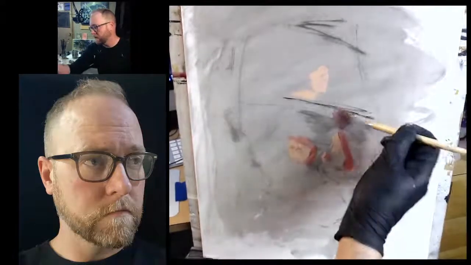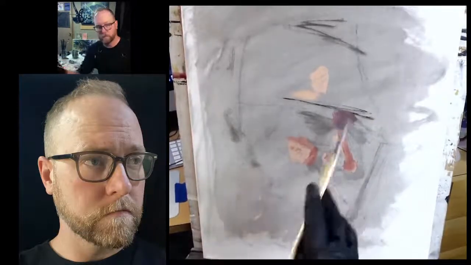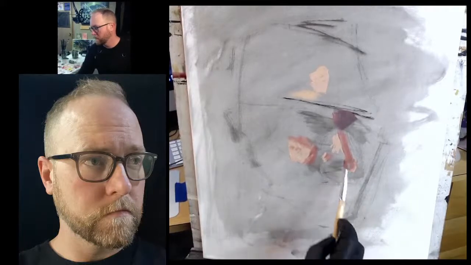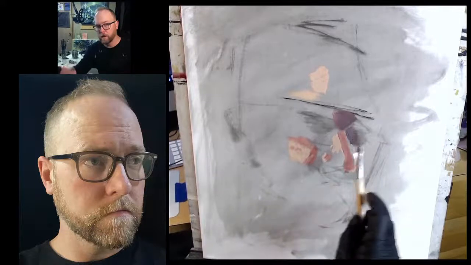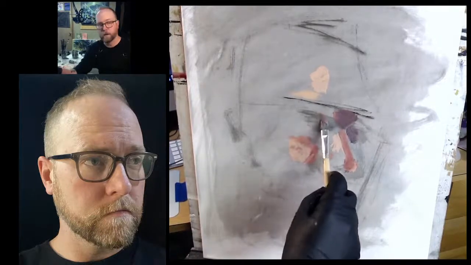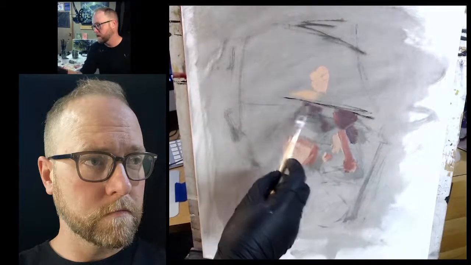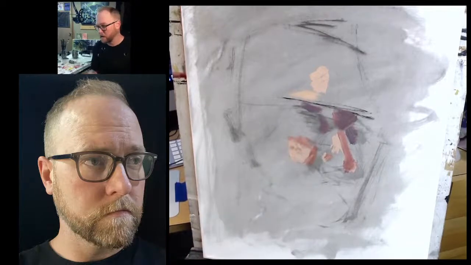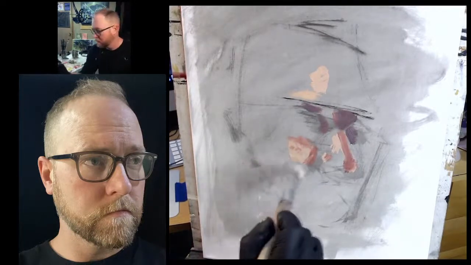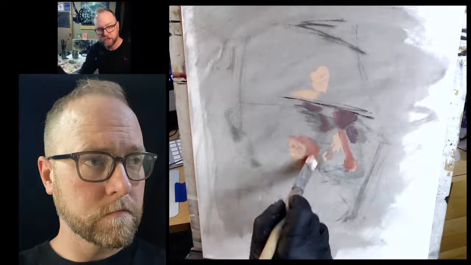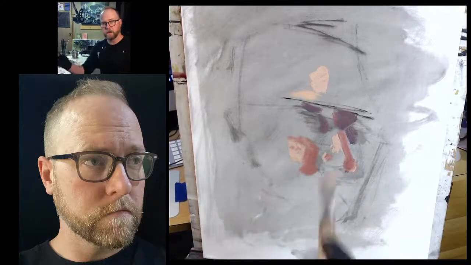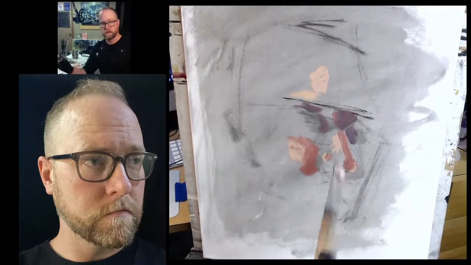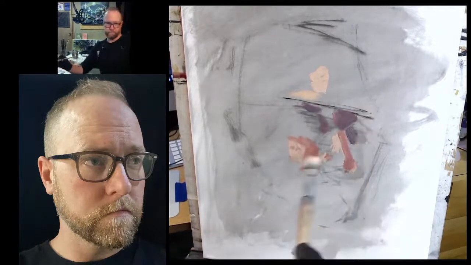And as I block it in, and I'm again working in multiple brushes as I go, I will kind of always be thinking a little bit about how it relates to the other colors around it. Now I want to feel some blood in my cheeks and in some of these features, so as I go, I'm going to try and maintain that.